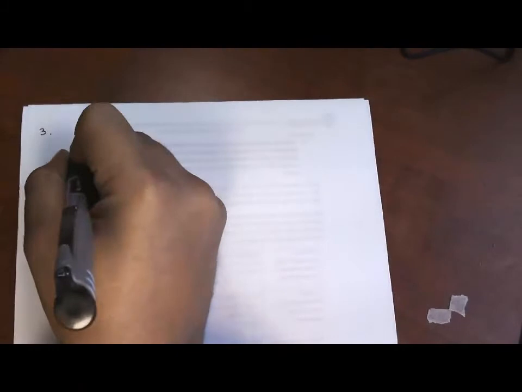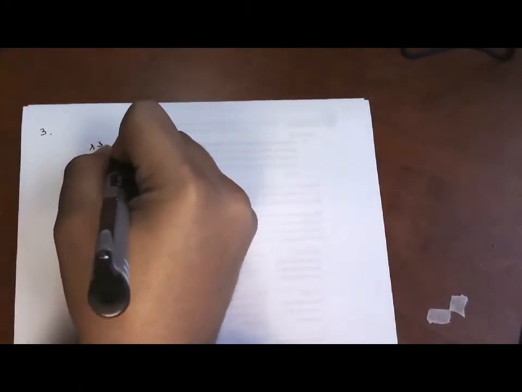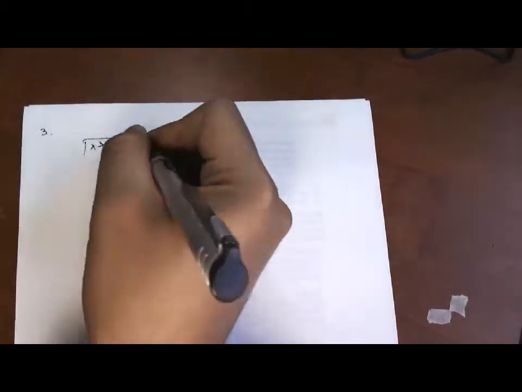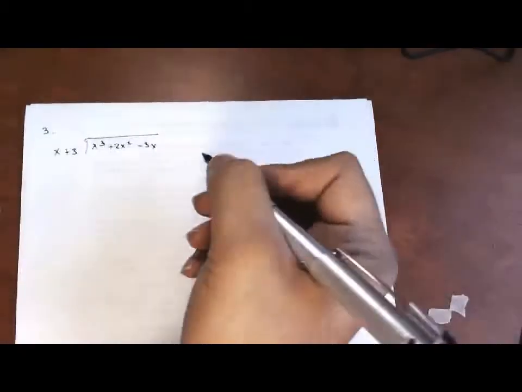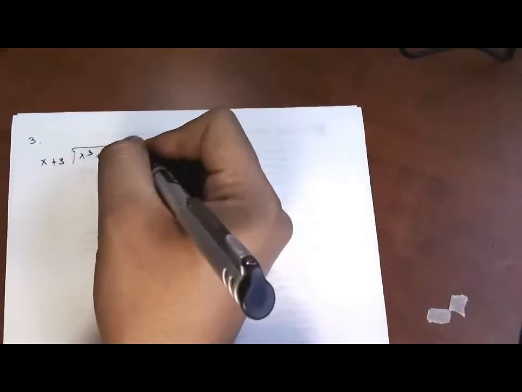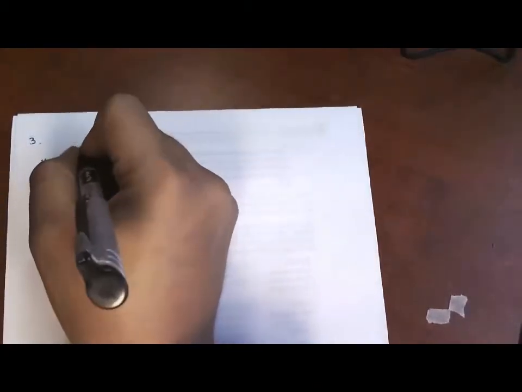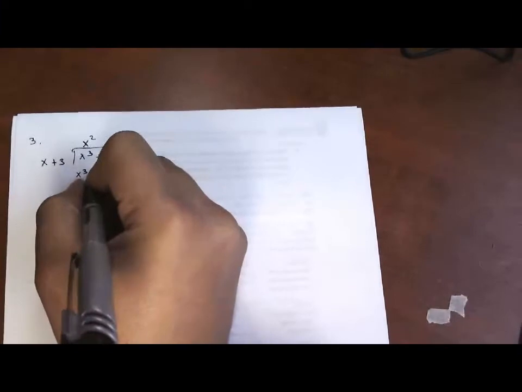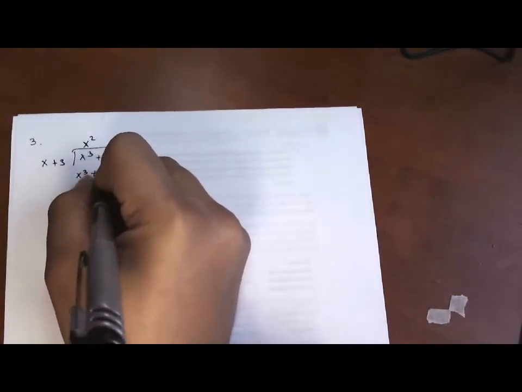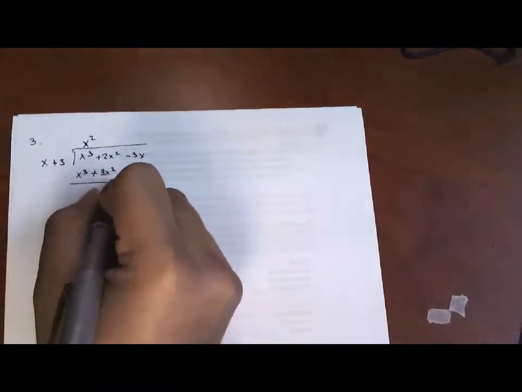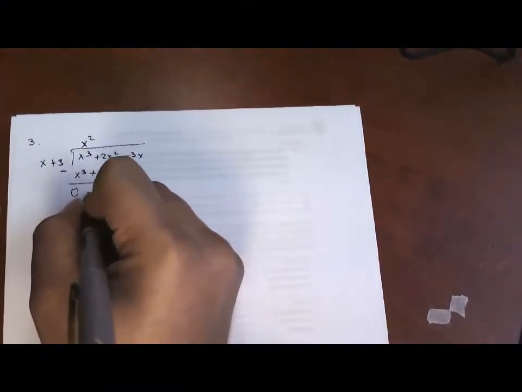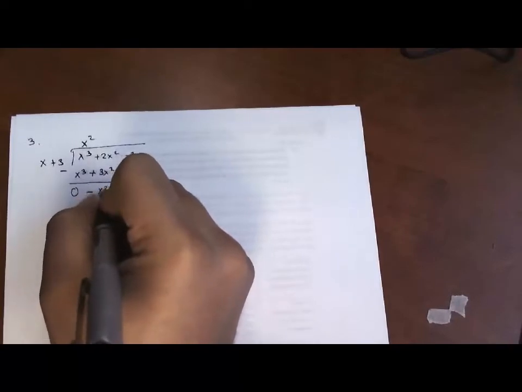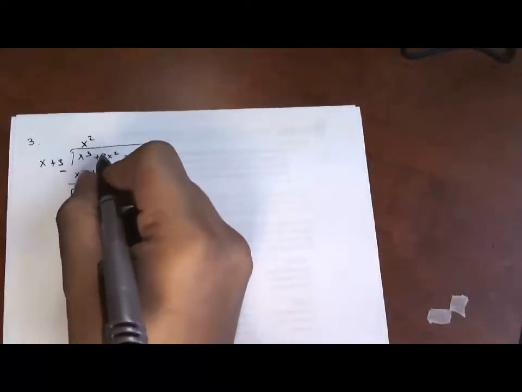So number 3, we have x³ plus 2x² minus 3x divided by x plus 3. Okay, so you have to be careful. We now have two terms, so I highly recommend that you check the order of the exponents. We're good here. Okay, so x² times x², x³, and x² times 3, I get 3x². So if I subtract this, I get a 0 here, but a minus x² here. Okay, remember, we're subtracting this from this.